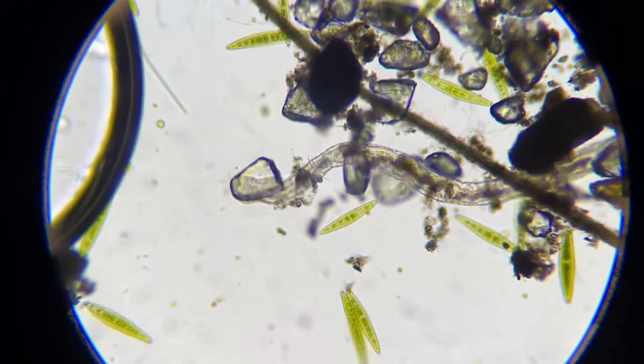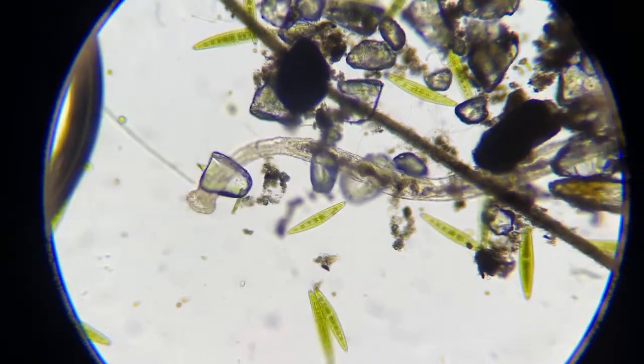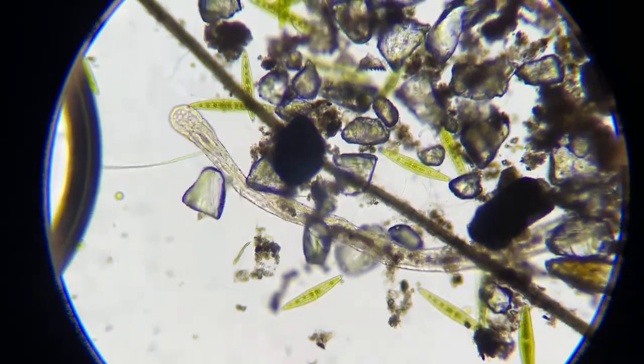We don't make ours too, look, you see he's sucking some stuff off that grain of sand. See him? He's actually trying to suck some stuff off that sand.